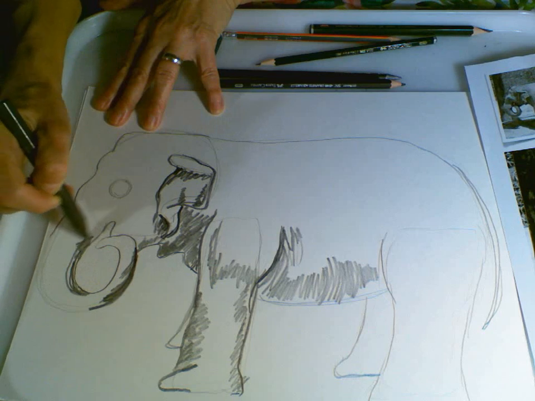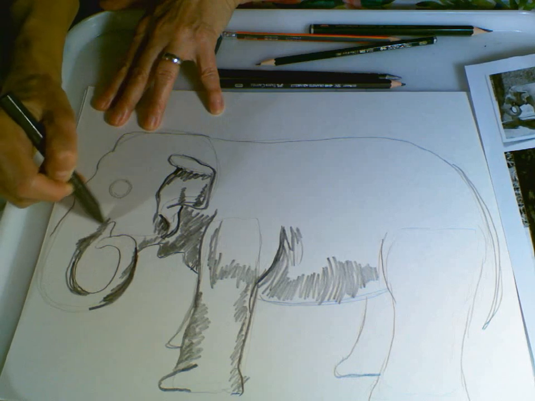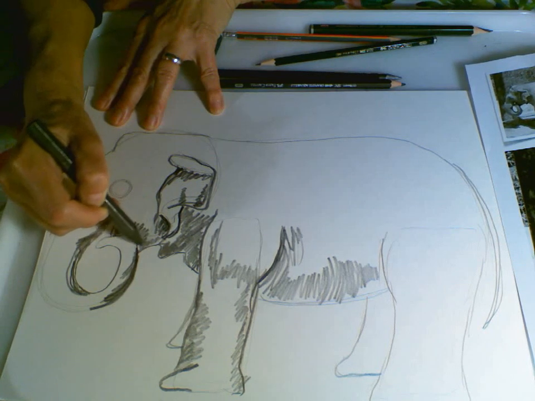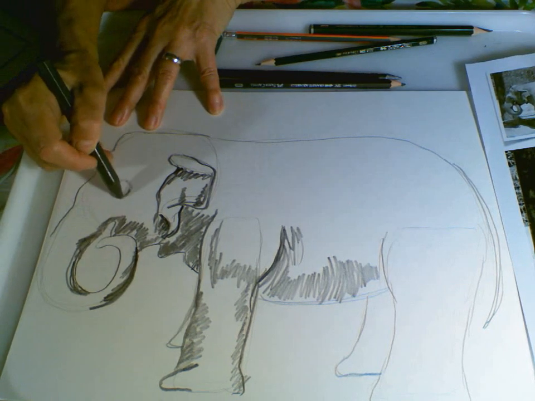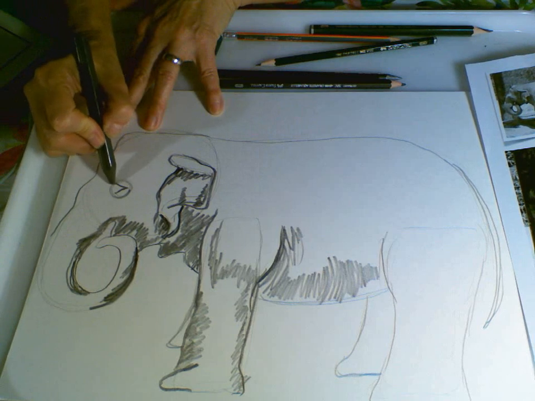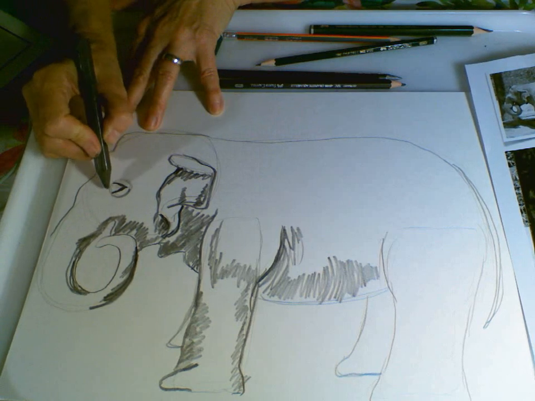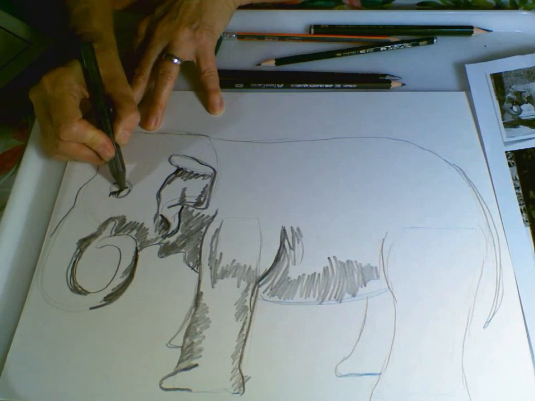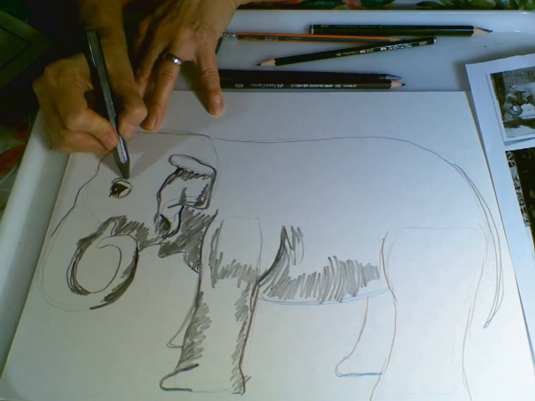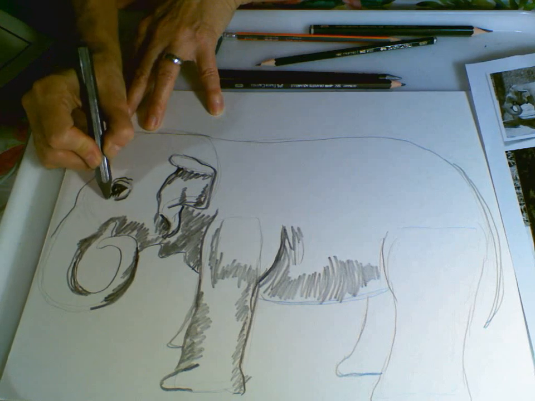So thinking about where that light is hitting it will help. This is pretty dark in here. The eye, almost like the shape of a triangle on its side. Got some really long lashes. Some of those wrinkles. Lots of wrinkles.